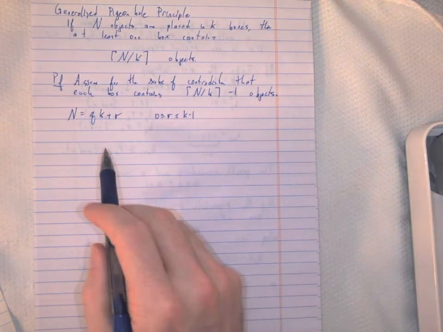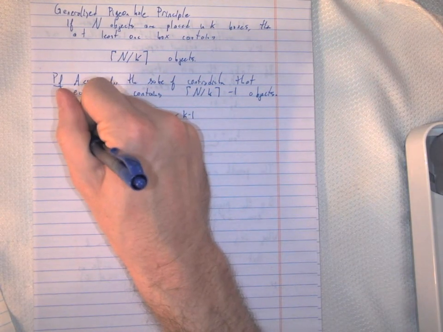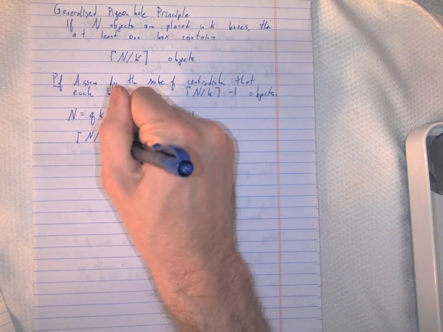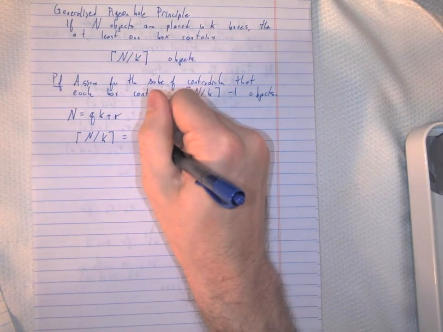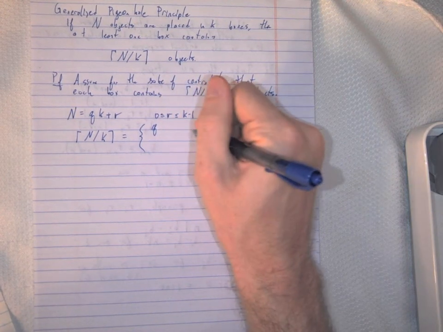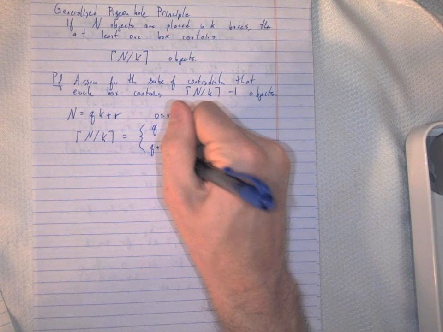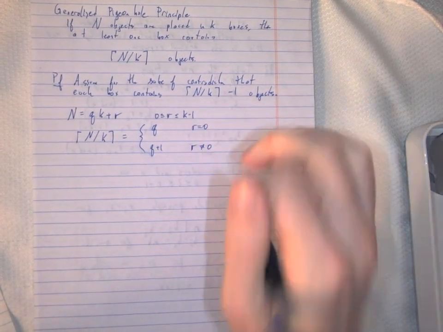And the ceiling of n divided by k is either going to be equal to q when r is equal to 0, or it's going to be equal to q plus 1 where r is not equal to 0.